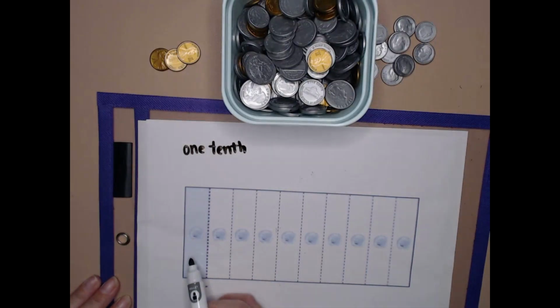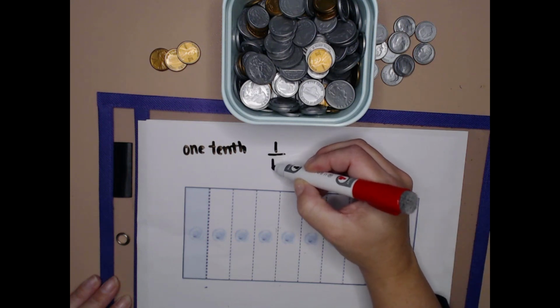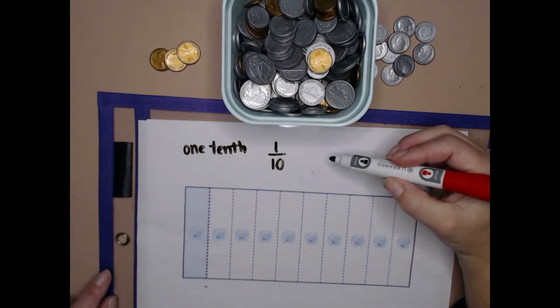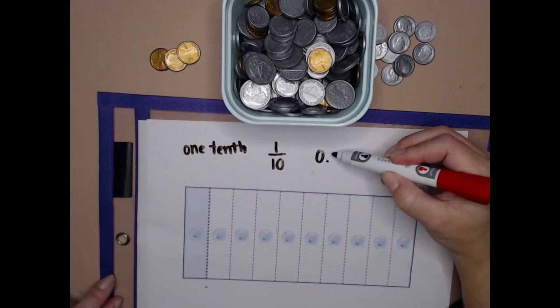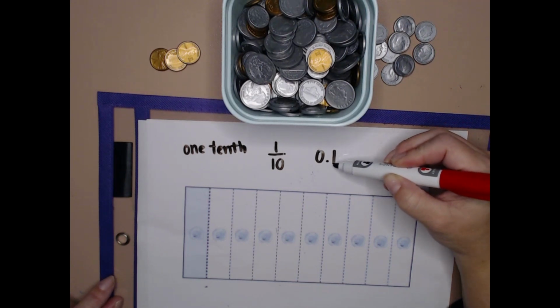It is 1 out of 10 pieces. You might have said it looks like this, 1/10. It is 1 out of the 10 pieces. It's a tenth of a dollar. You might also have said it's $0 and 1 dime, which means it's 1/10.